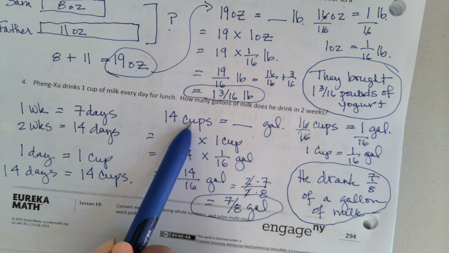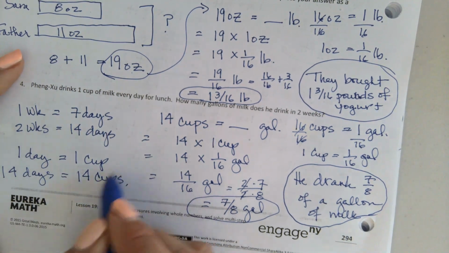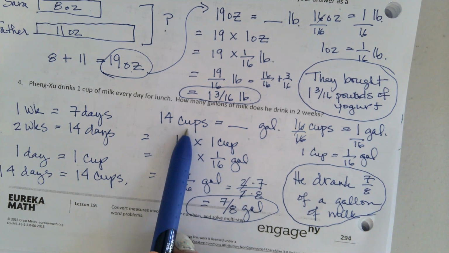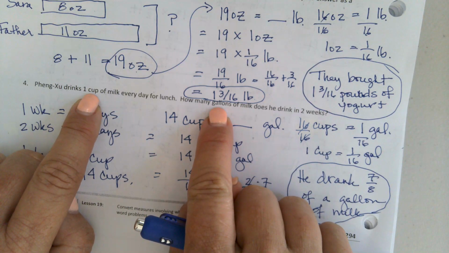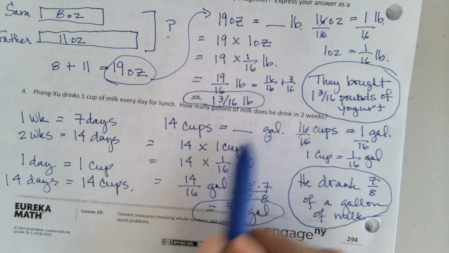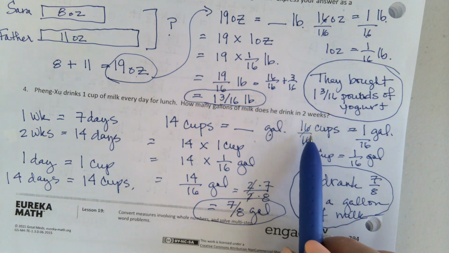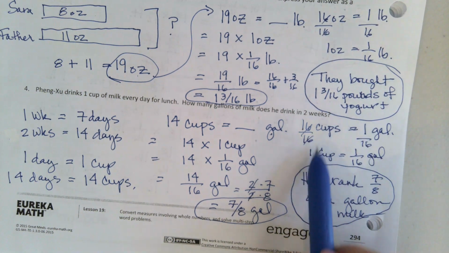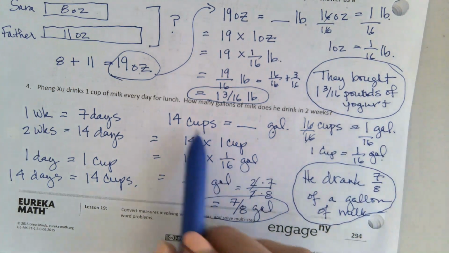Because how many gallons of milk does he drink in 2 weeks? So this might have been the step that was confusing for you. So 14 cups. Remember, we're working with cups and gallons. It tells you right there. So 14 cups is equal to how many gallons? So let's come over here. I know, well, maybe you didn't know. Maybe you had to look it up. Or maybe you did know. 16 cups is equal to 1 gallon. I rename my units. I know 1 cup is 1/16 of a gallon.